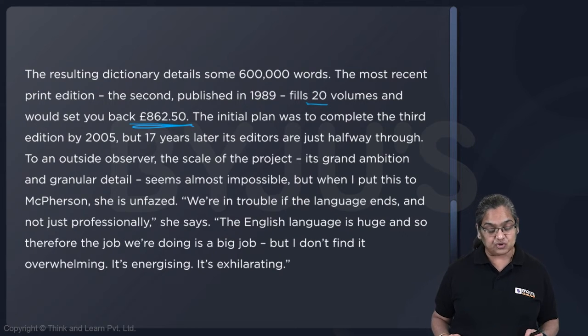The initial plan was to complete the third edition by 2005, but 17 years later, its editors are only halfway through because there's so many words.